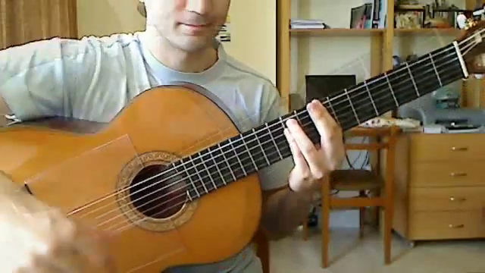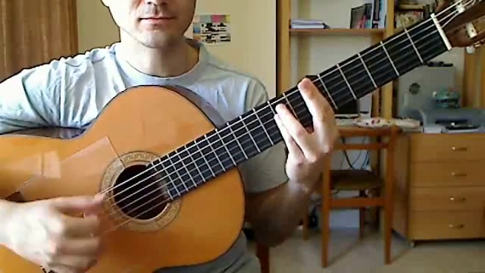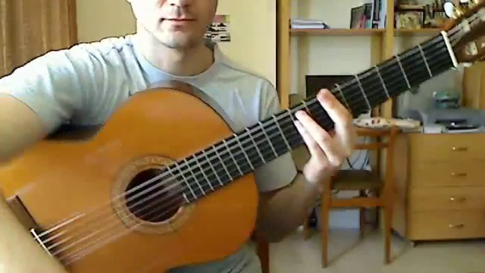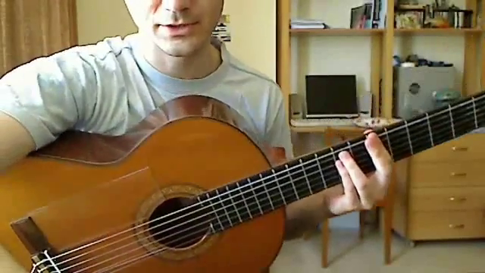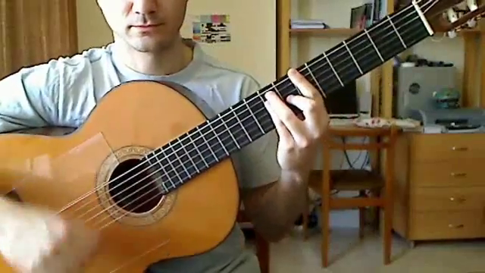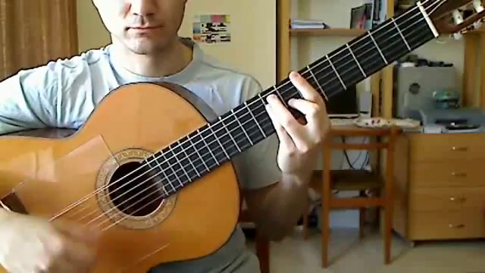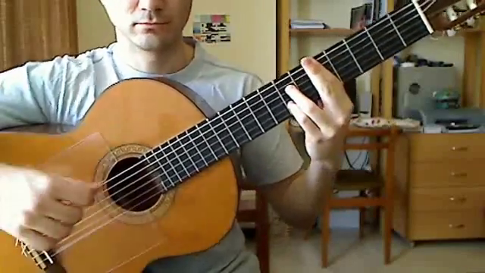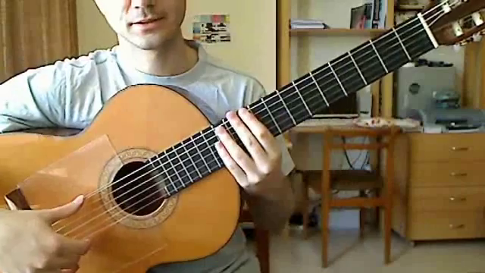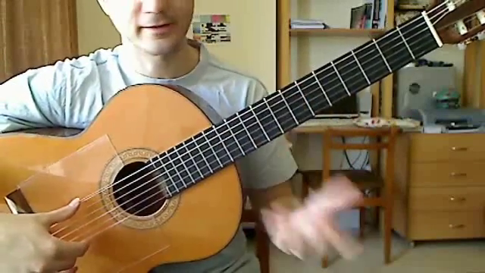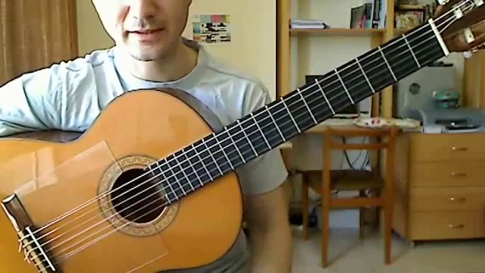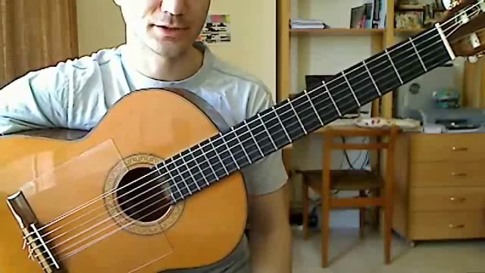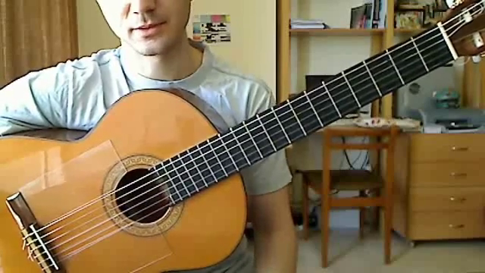So let's have a try. Versus a major chord, which sounds much better in my opinion. Okay, you can try that with all the chords if you can't really tell whether you're supposed to be playing major or minor, and you can figure them out that way.